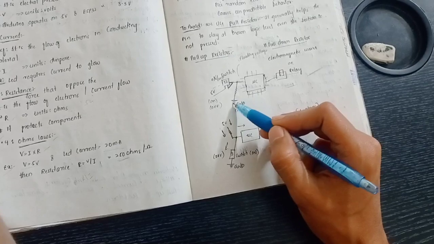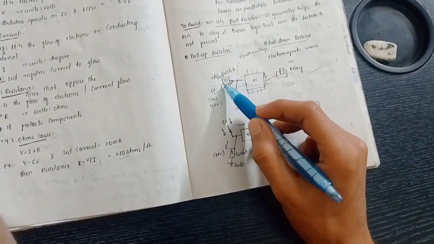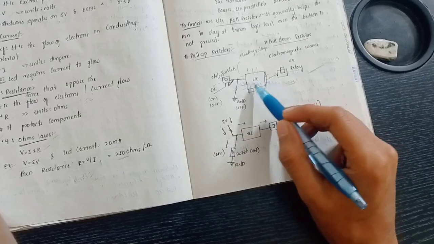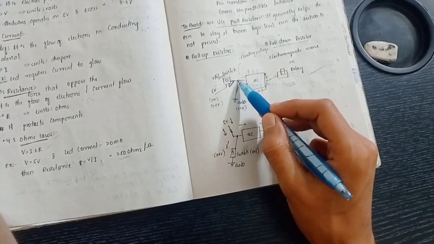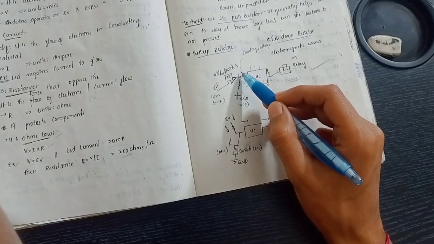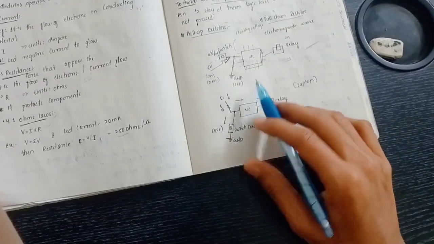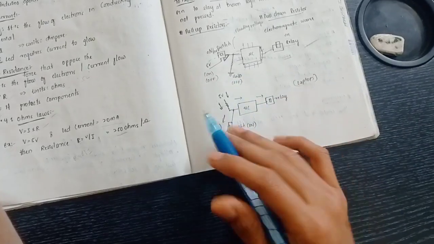So we use a resistor and we connect it to ground. When the switch is on, it functions normally, but when the switch is off, if any external electromagnetic signals or waves try to transmit through microcontrollers, these pass through the resistor and get to ground.